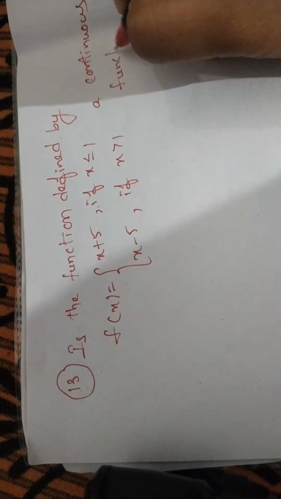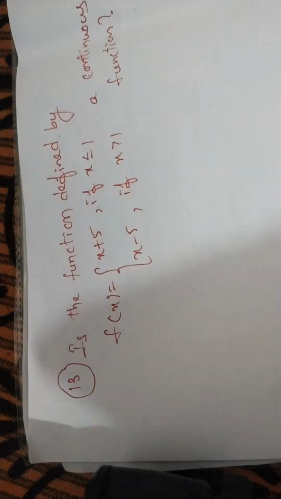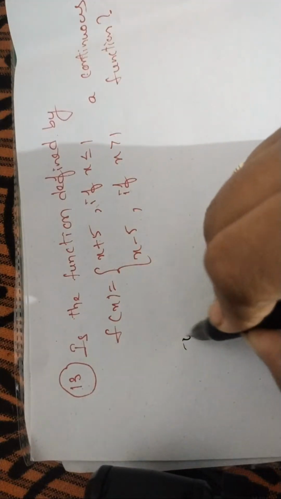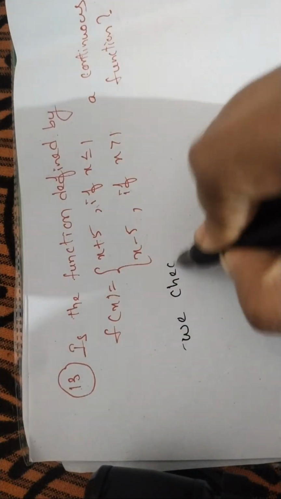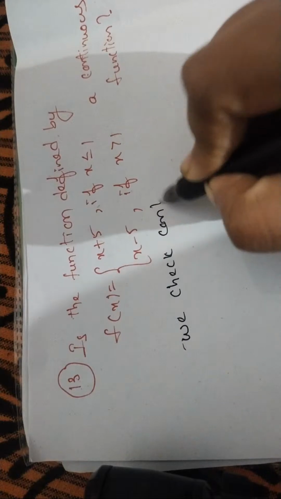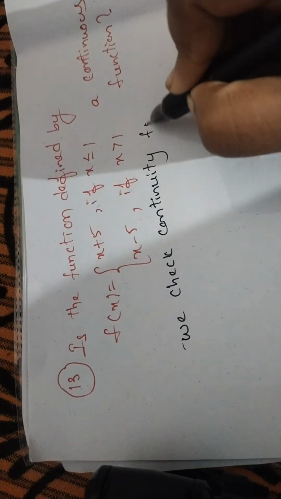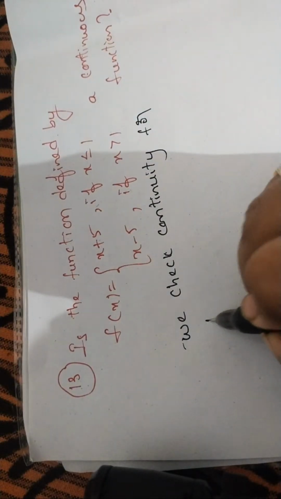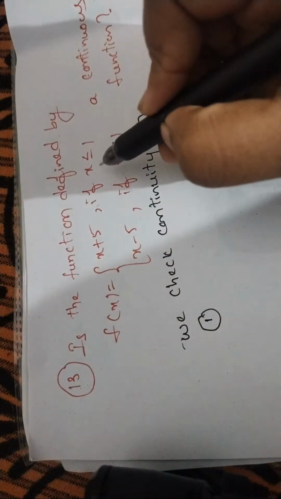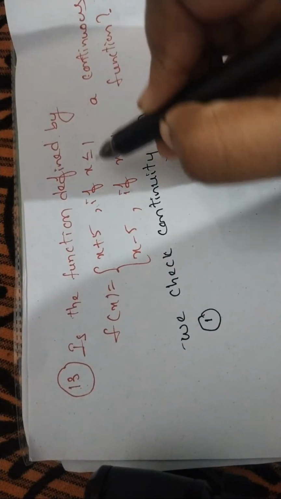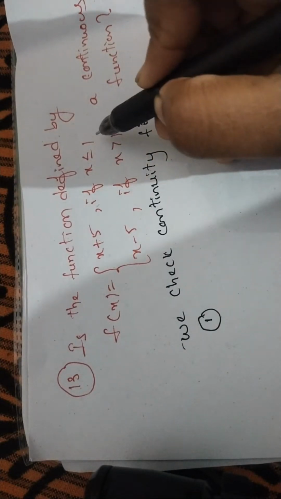For this, first we write the different values of x. So we check continuity for different values of x. For case 1, what is the case 1? Here we have x less than or equals to 1, means two cases. One is x less than 1 case, one more case is x is equals to 1 case.